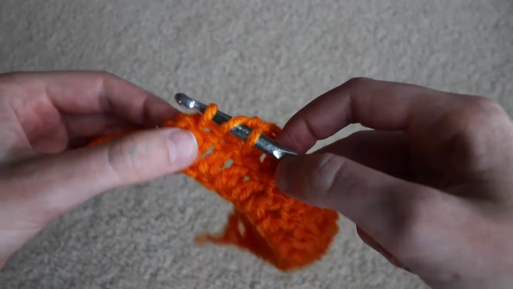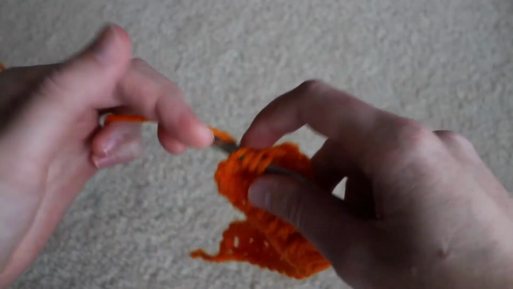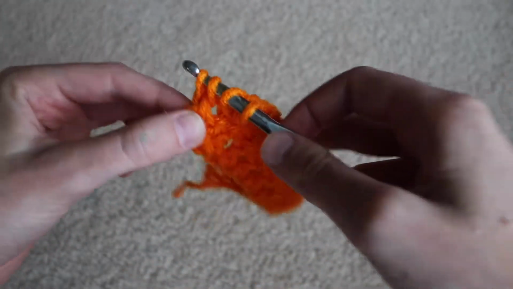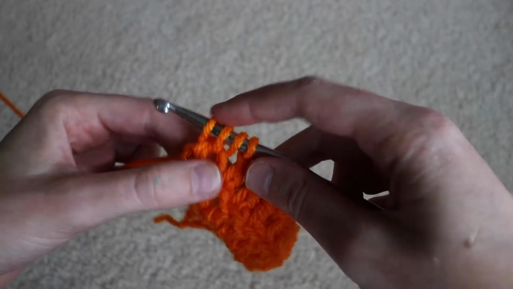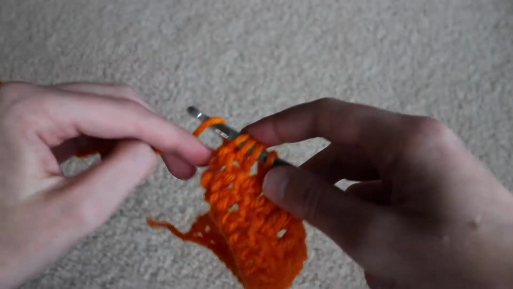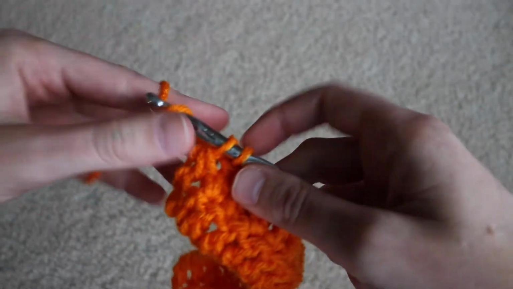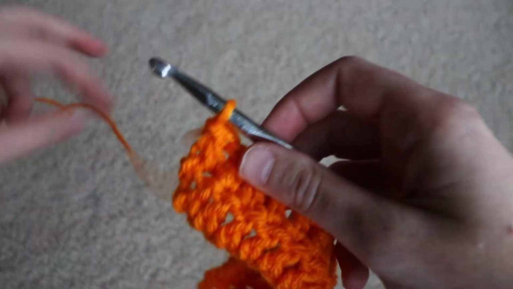Then before I complete the stitch, I insert my hook in the following stitch, yarn over, pull through 1. Then to complete it, I'm going to pull through these 3 and then pull through the last 2. So yarn over, pull through 3, yarn over, pull through 2.